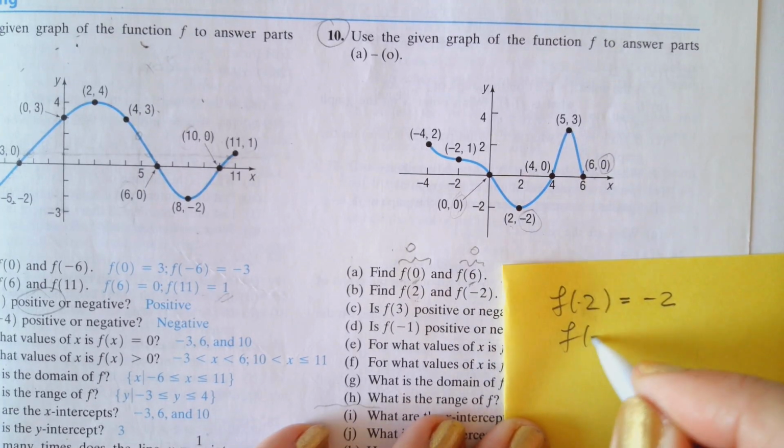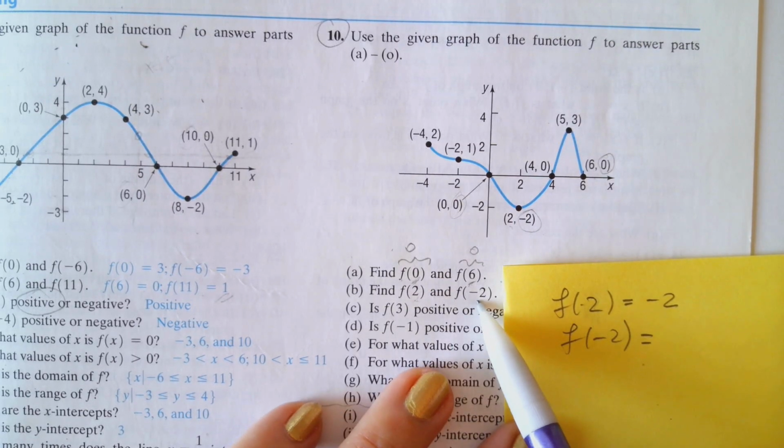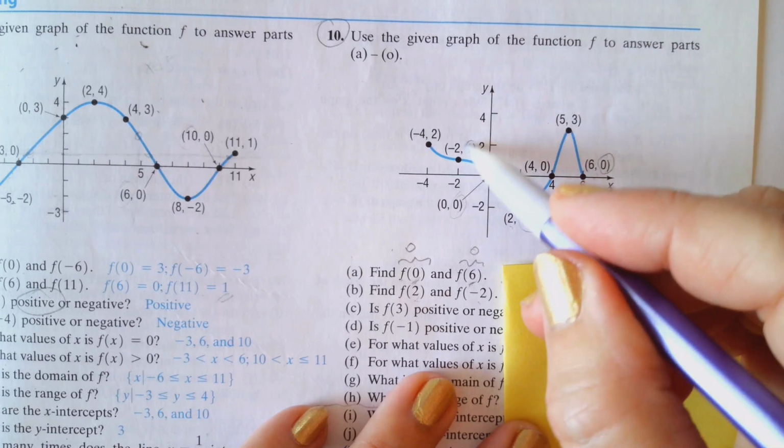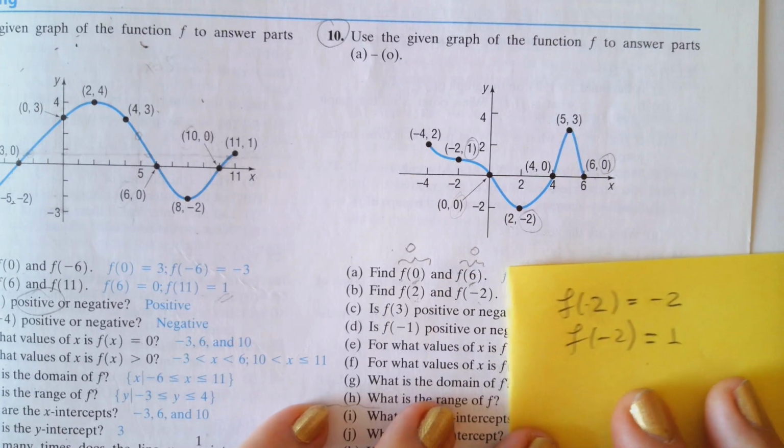What is f of minus 2 from the graph? So I look for the point of x coordinate minus 2. I read its y coordinate. So this is 1. Yeah.